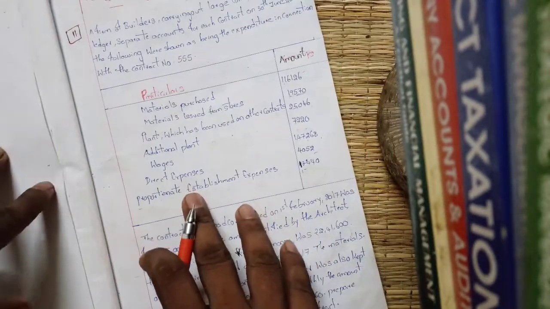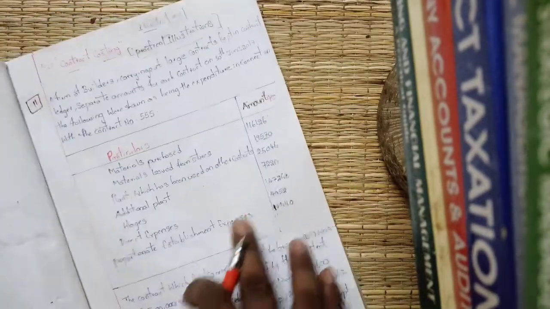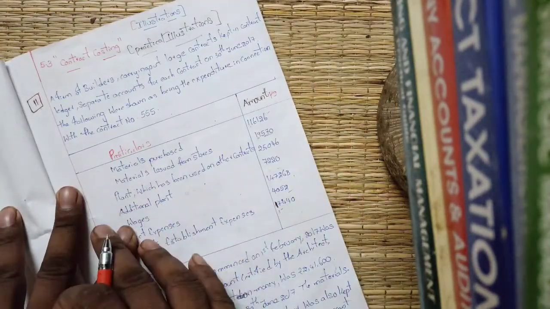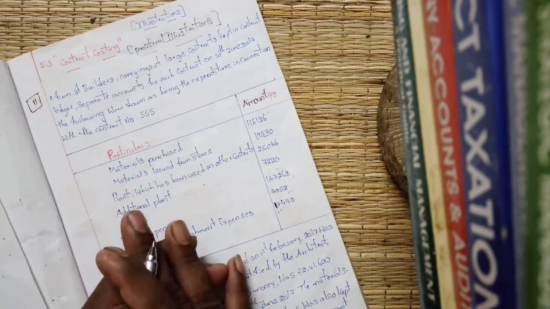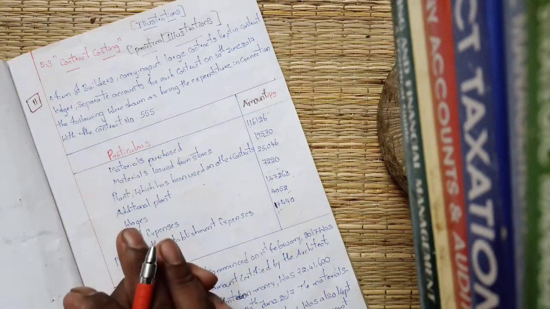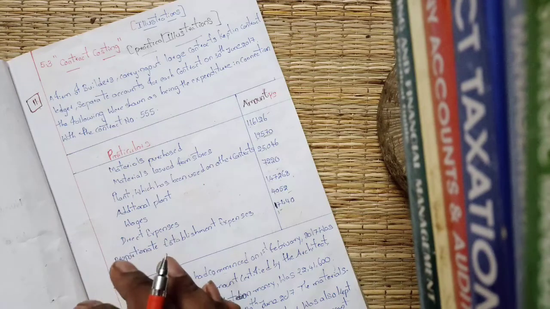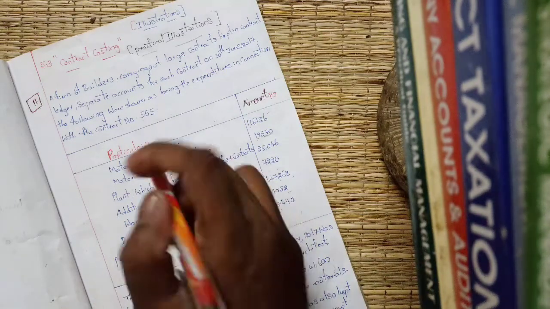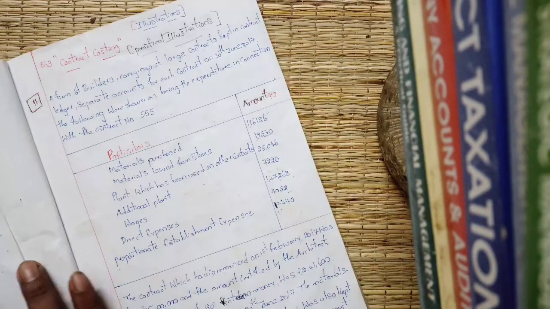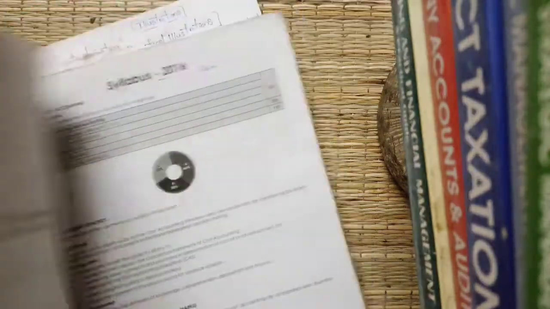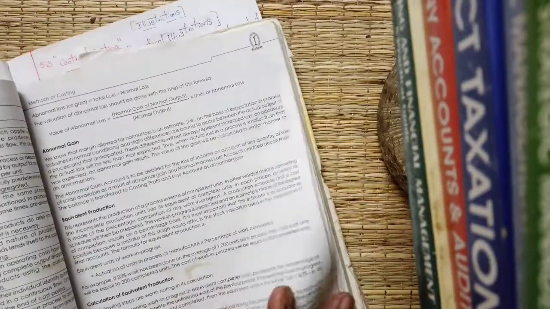So first, problem number 11 we have discussed. All questions refer to the institute material. Please go through that and follow this video, it will be of benefit to you. So number 11, cost accounting, methods of costing, contract costing, practical illustrations. A firm of builders carrying out a large contract kept in contract ledger. I will show you through the institute material, it will be more helpful for you.